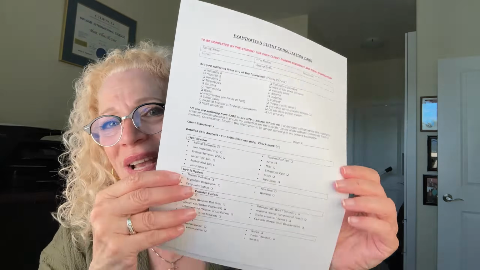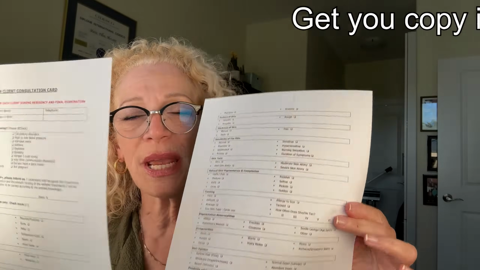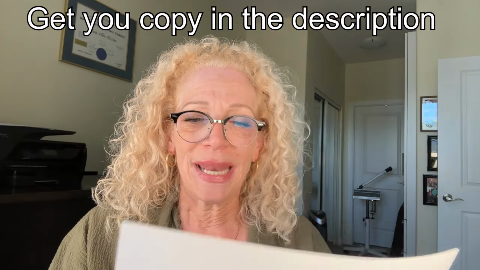I have my skin analysis form. It's only a 2-pager, but it is essential that you follow this map. Before I start the skin analysis, I ask a lot of questions.